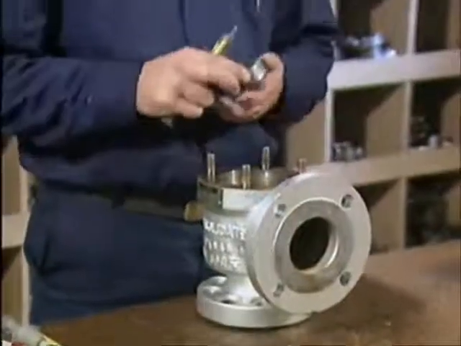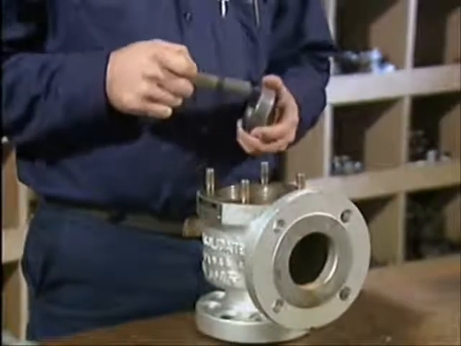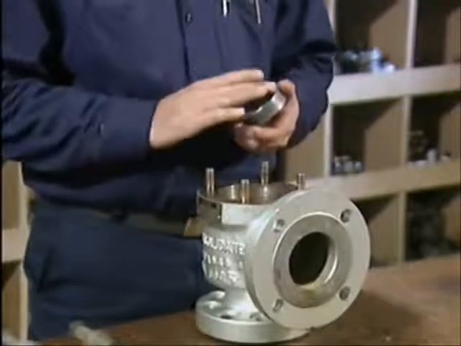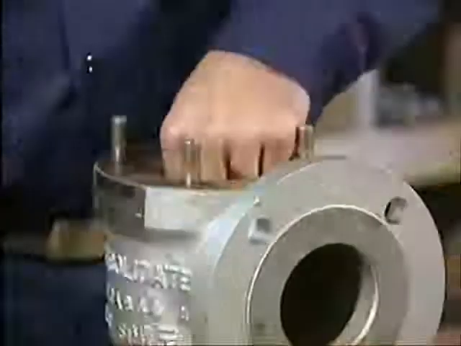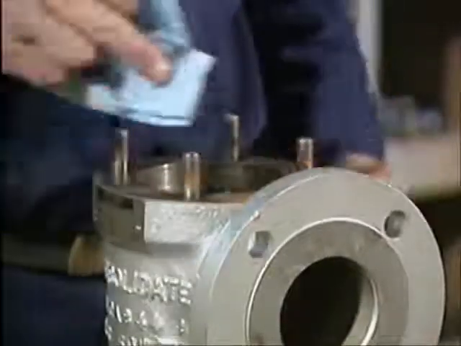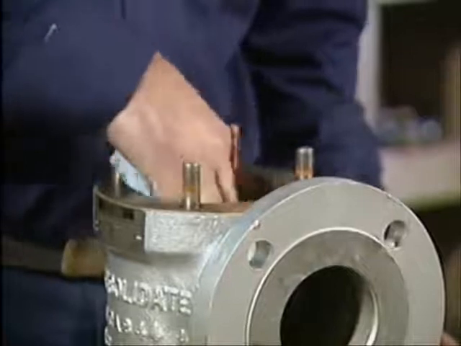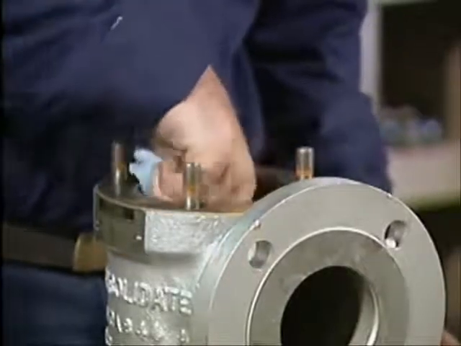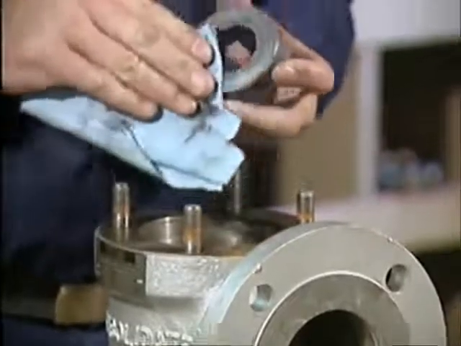If the damage isn't severe, you can probably restore the surface of the seat by lapping. As with the disc, you must use the appropriate lapping method for the shape of the part. When you're done lapping, clean all traces of lapping compound off the valve seat and all other internal surfaces of the valve. Then wipe any remaining residue off with a clean cloth.